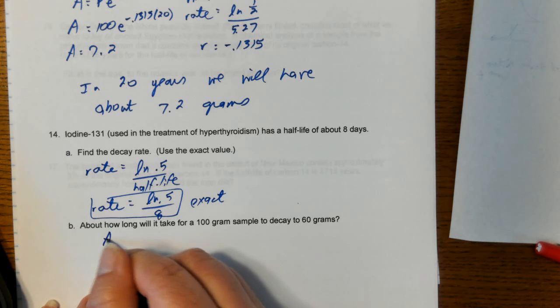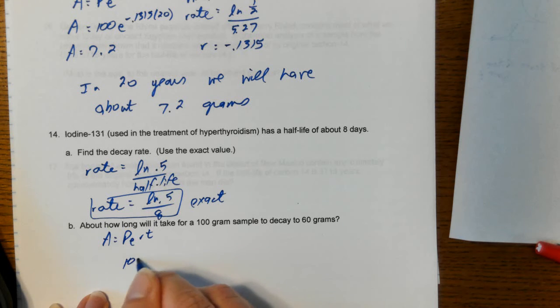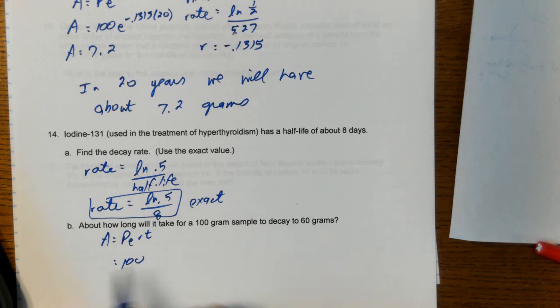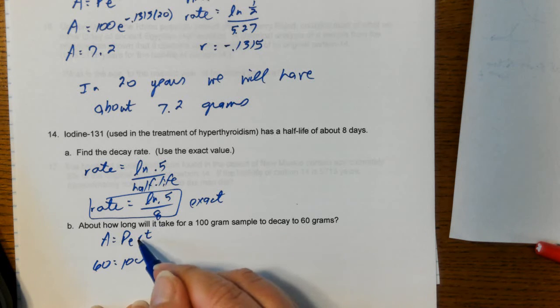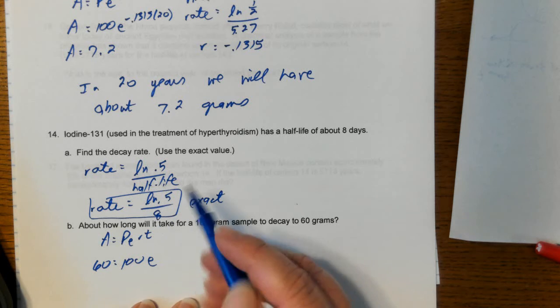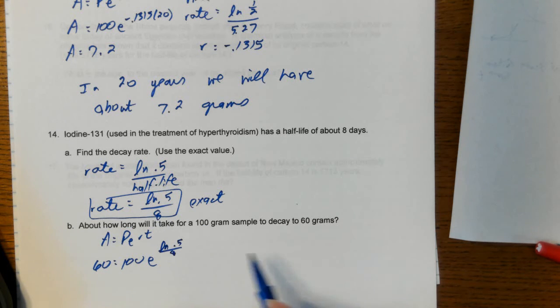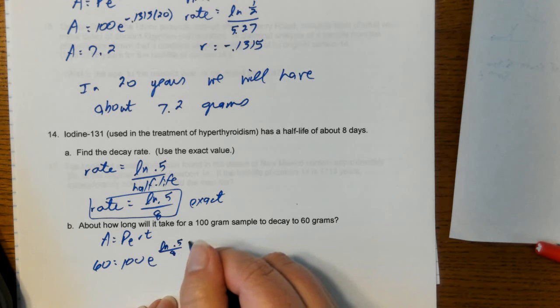If you think about your PERT formula, we're starting with 100, that's our P, and we're ending with 60, that's our A. A equals P e to the rt. Now my rate, I'm not going to use my rounded off decimal. They told me to use that ln of 0.5 over 8, and then that number has to get multiplied by the time.